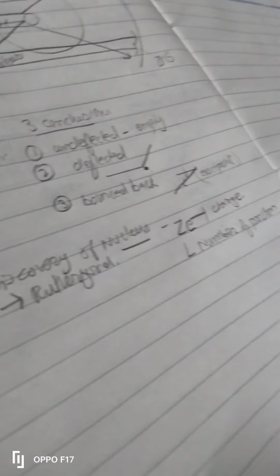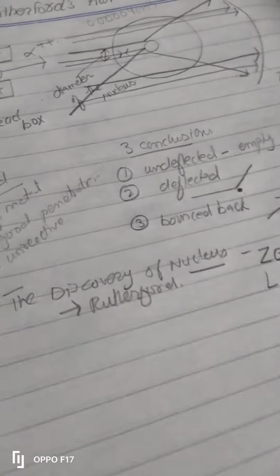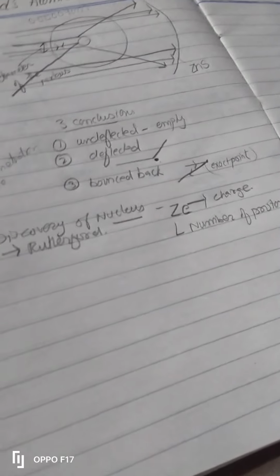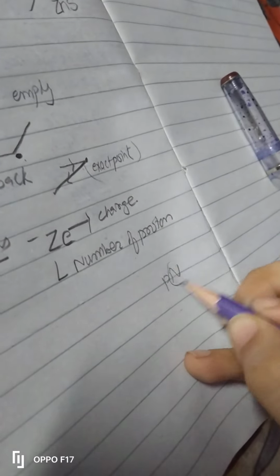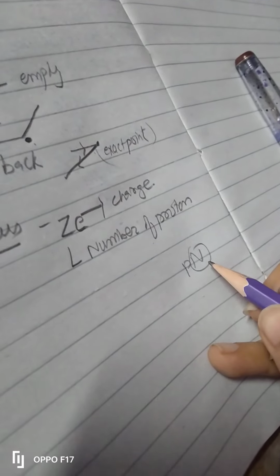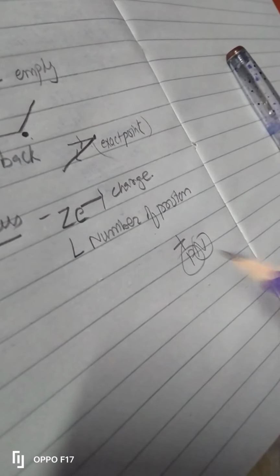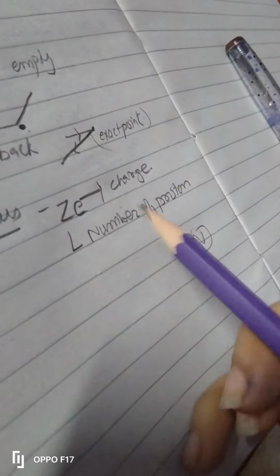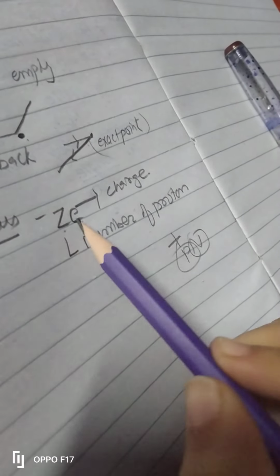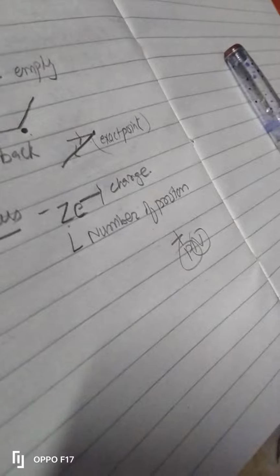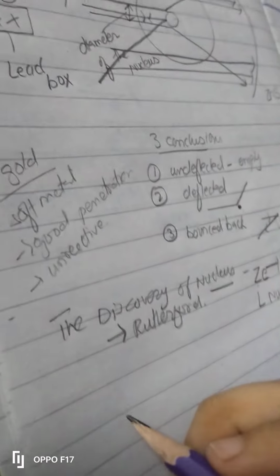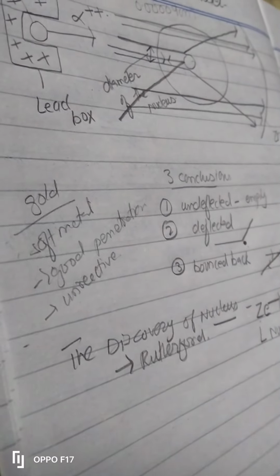So we know that now, though at that time it was not known that the neutron also resides in the nucleus. But we know that in the nucleus there are protons and neutrons. Neutrons obviously have no charge, but protons have a positive charge. So that's why in the whole nucleus the charge is Ze. Z means the number of protons, e is the charge of one proton.